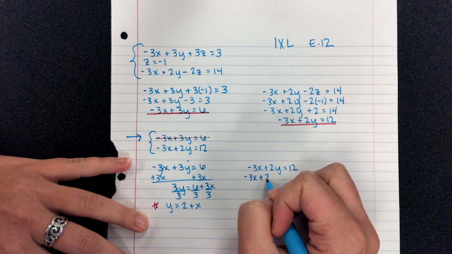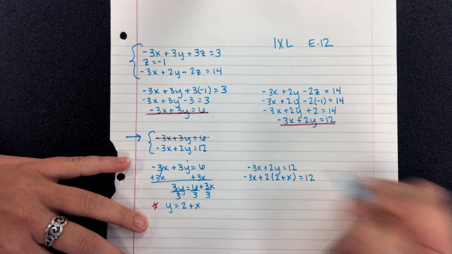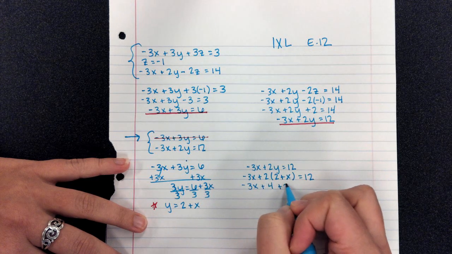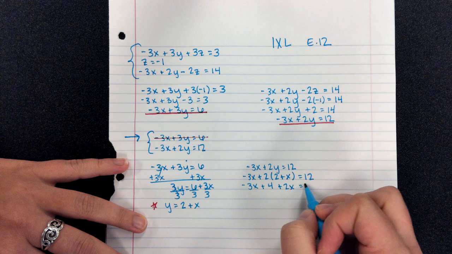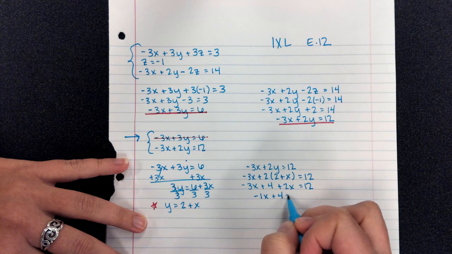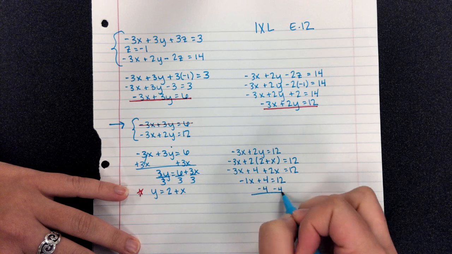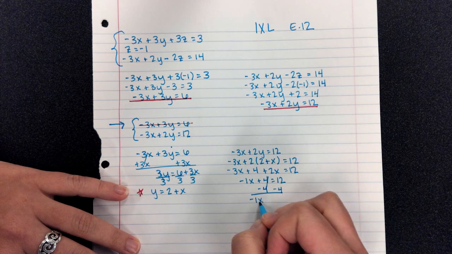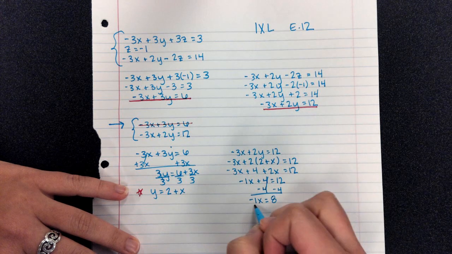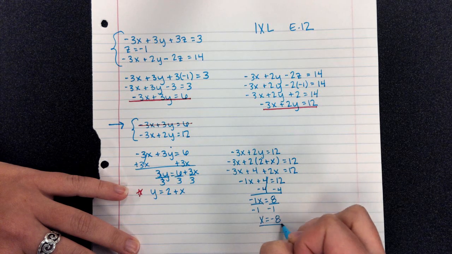Negative 3x plus 2 parentheses, because I have to use parentheses to replace a letter. So when I distribute, I'll get a positive 4 plus 2x equals 12. Combine my like terms, so I have negative 1x plus 4 equals 12. If I subtract 4 from both sides, I get negative 1x equals 8. And when I divide, I get a negative 1, so x equals negative 8.